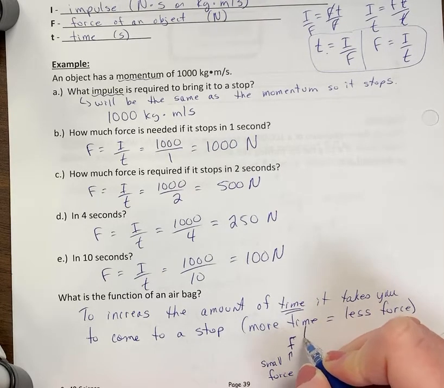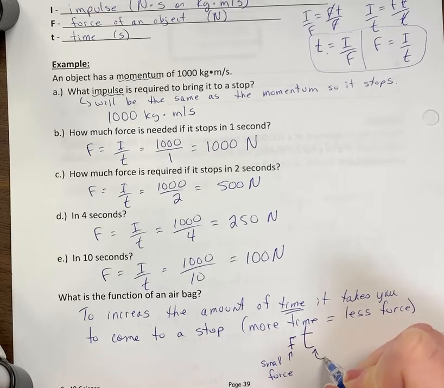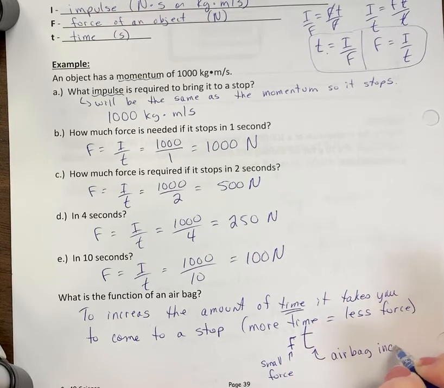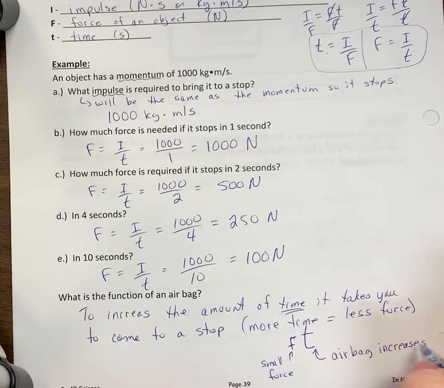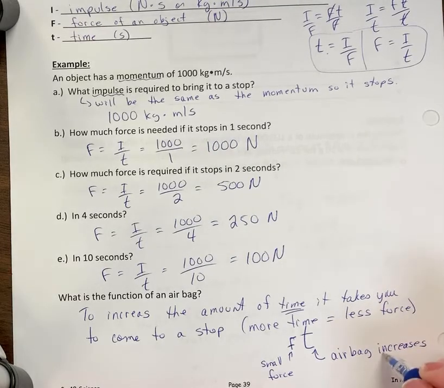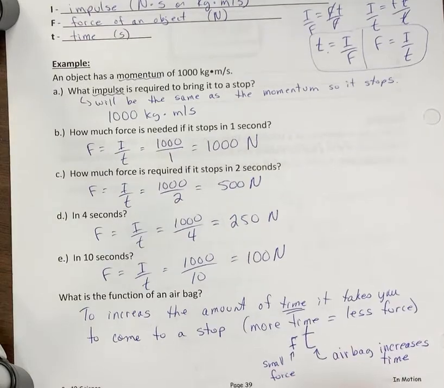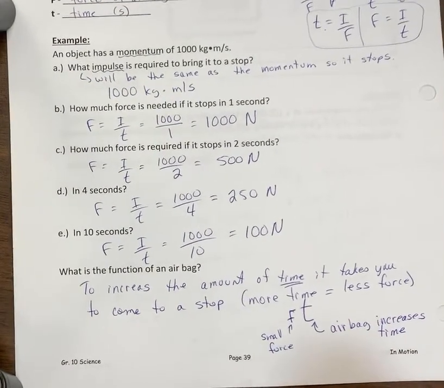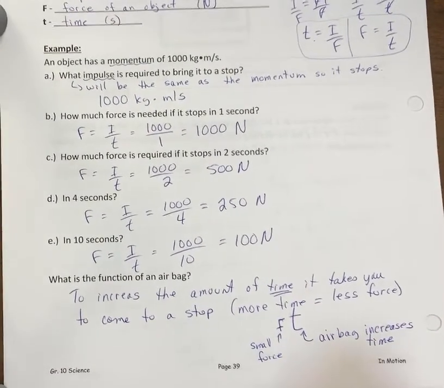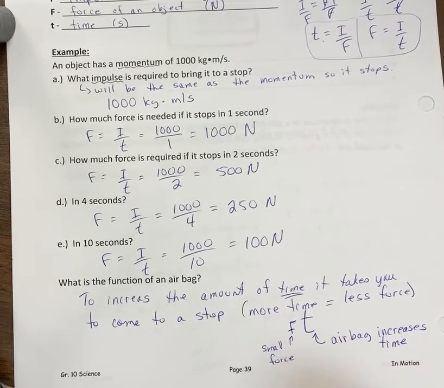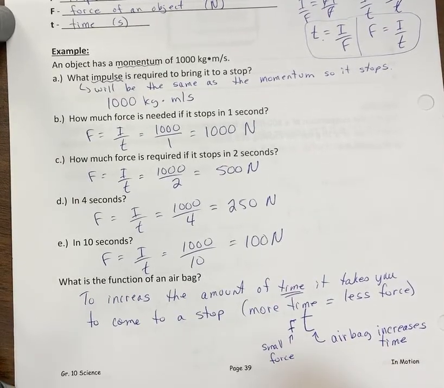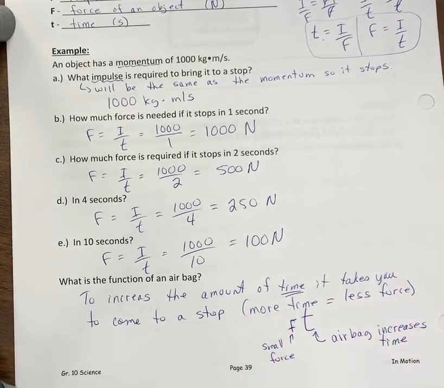Times a big letter T. So you're trying to increase the time. So the airbag increases time. So that's the job of the airbag. Now, of course, it can only do that so much, but the idea is that it's going to take longer, and that therefore will help protect you.